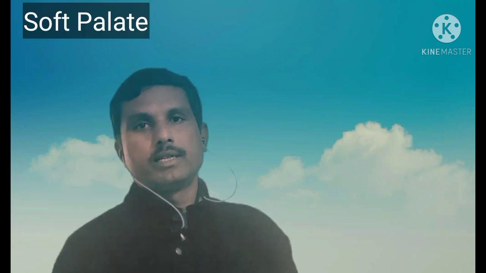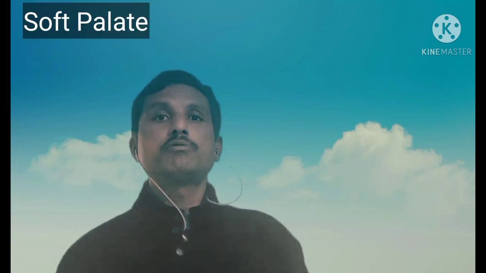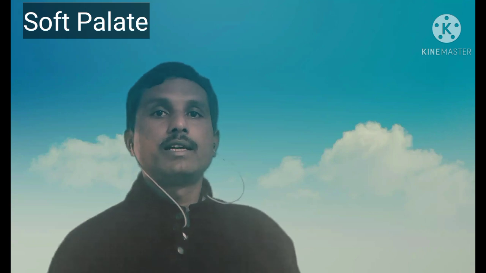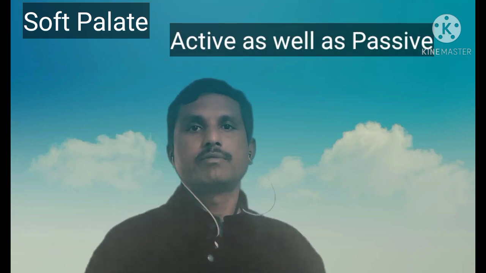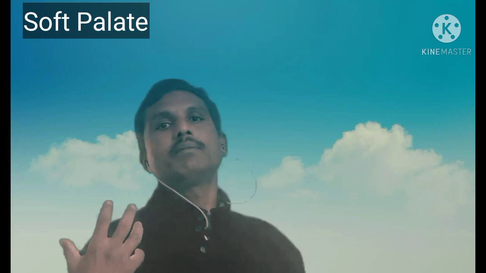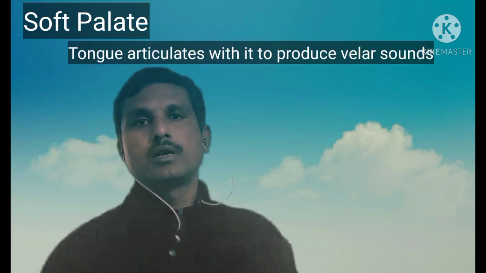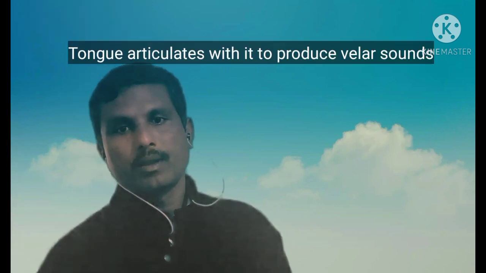Now there is another active articulator, but this is situated in the upper jaw. Soft palate. Soft palate is actually an active articulator as well as a passive articulator. How? This we have to understand. We have seen that tongue moves from its initial position to touch the soft palate when we produce velar sounds.